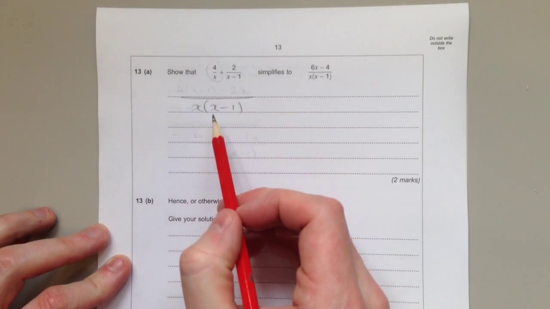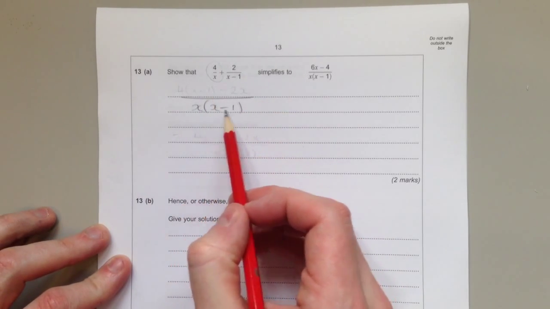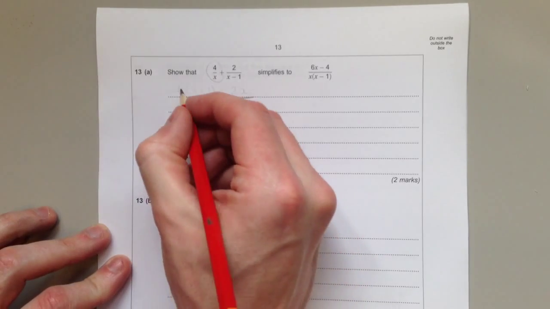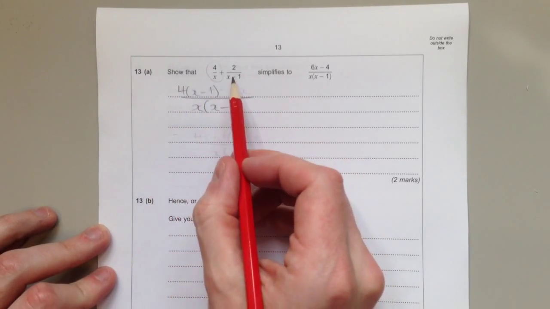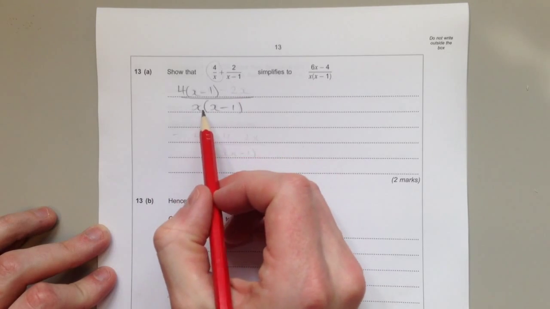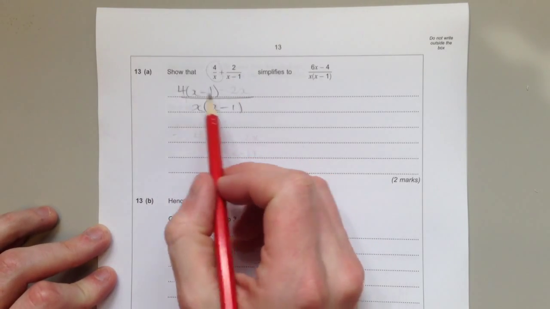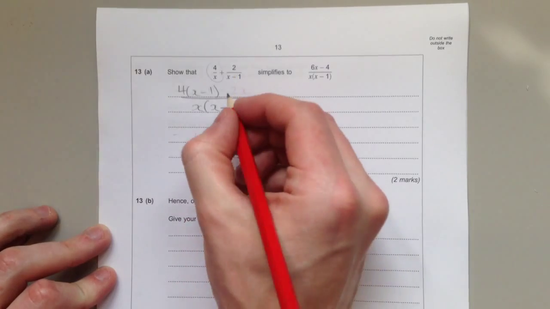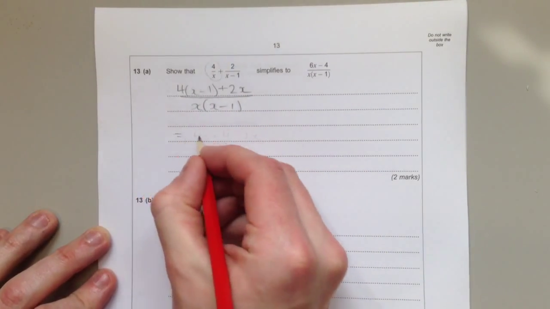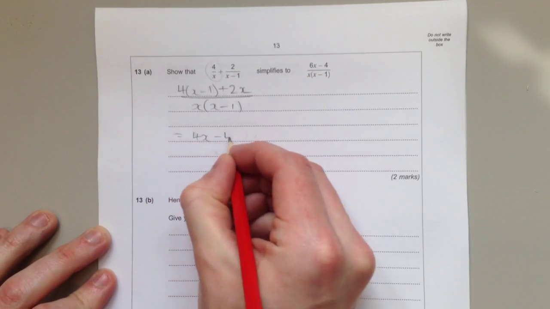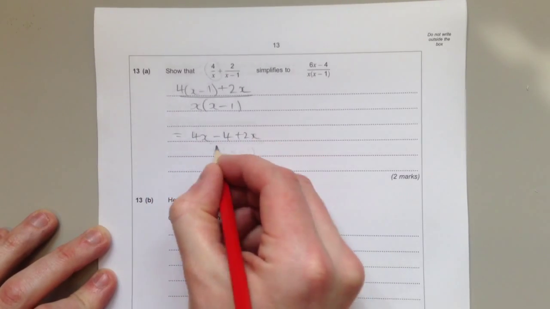How do we turn this fraction into a fraction with x brackets x minus 1 in the bottom? We need to multiply the numerator by x minus 1. And how do we turn this fraction into a fraction with x brackets x minus 1 on the bottom? We need to multiply the numerator by x. Then what we have to do is expand the brackets on the top and collect like terms.